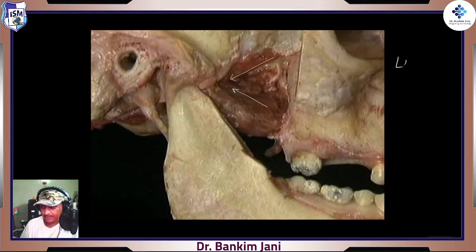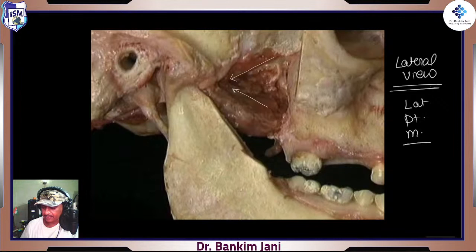This is the lateral view, and focus is the lateral pterygoid muscle. Let's rotate the whole thing so that we watch it from the medial aspect.